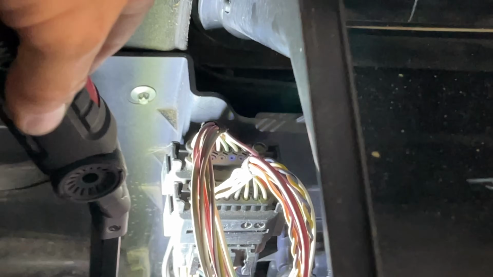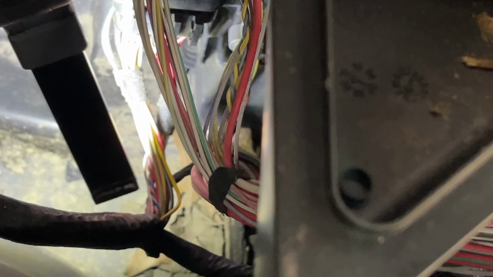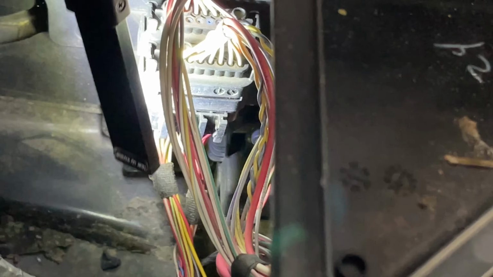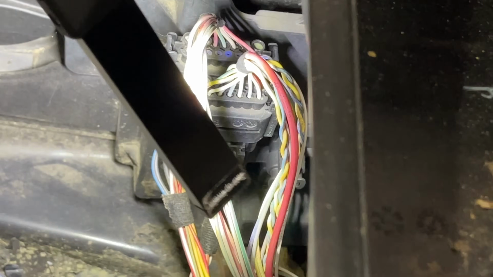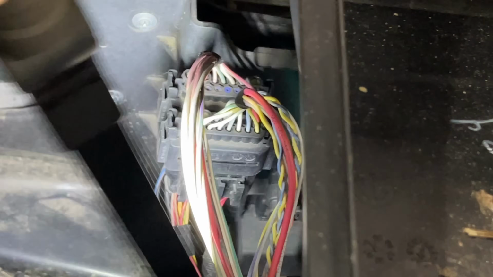So down there, you can see the red and blue twisted pair right here. It goes up into this connector, and it actually changes colors. It's going to be probably one of these yellow and blue wires that we need to follow along. So where does that go?